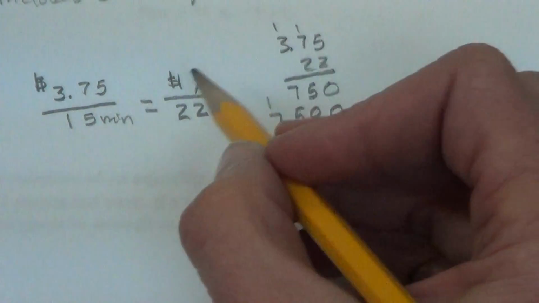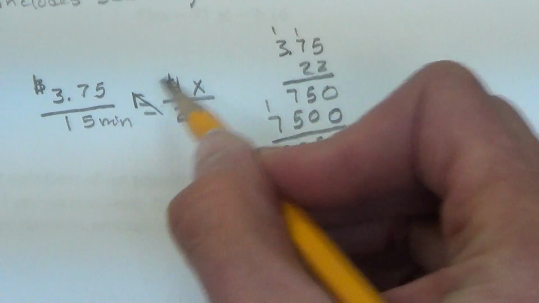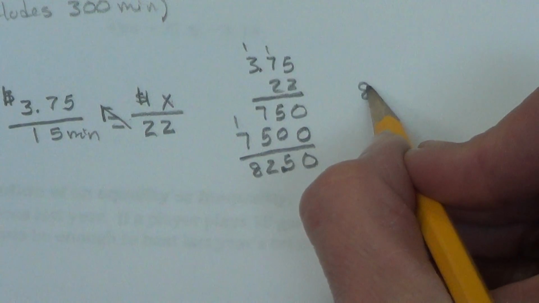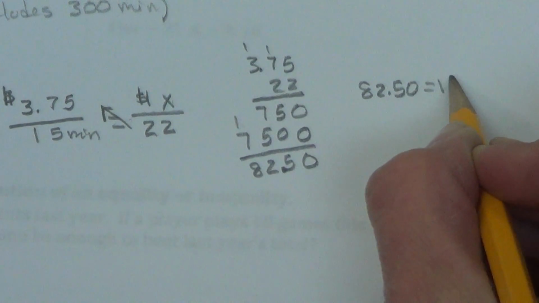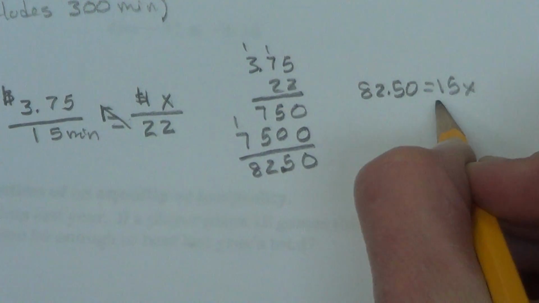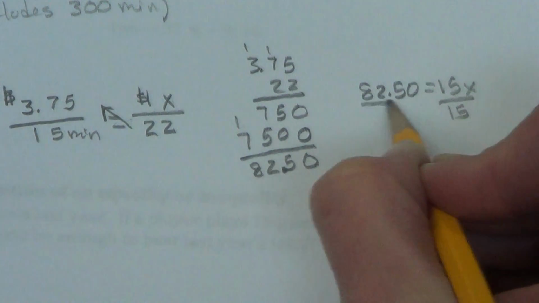Now, that's what we get up on top. So we have 82.50 equals 15x. Now we divide by 15 on each side.